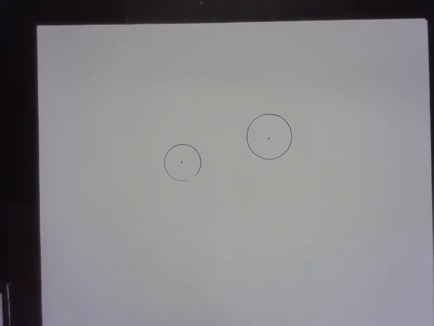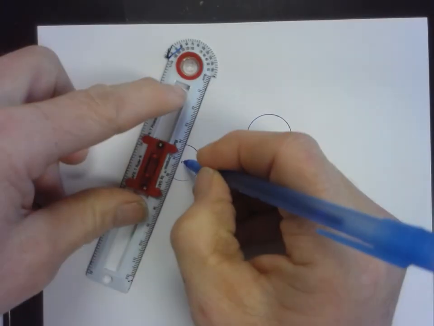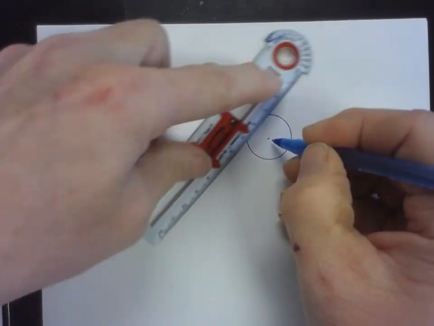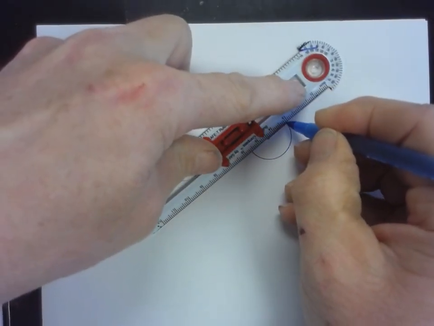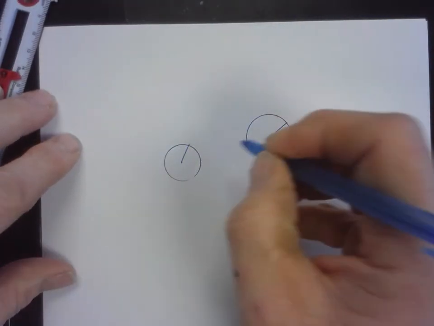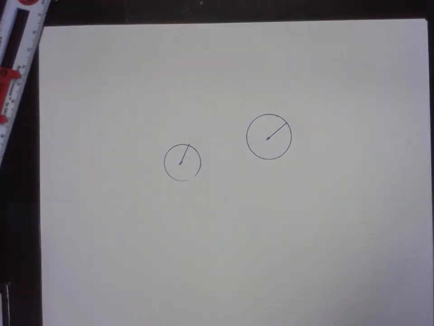Okay, and keep going down from there. Diameter, yeah, radius. So since we define a circle as all the points that are equidistant from a certain point, we really define it by its radius. So these two circles, their radii are not congruent, are they? Okay, and so the circles are not congruent.